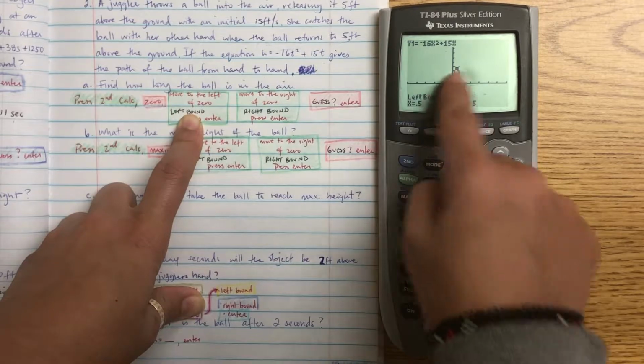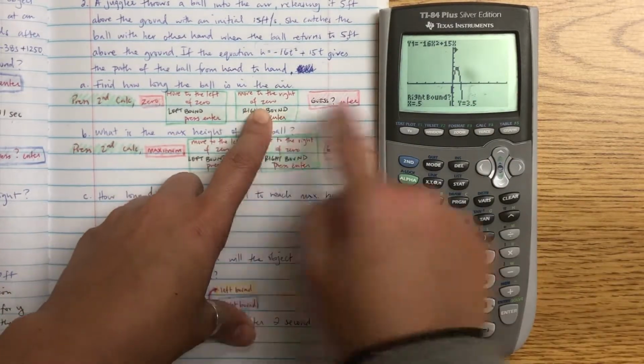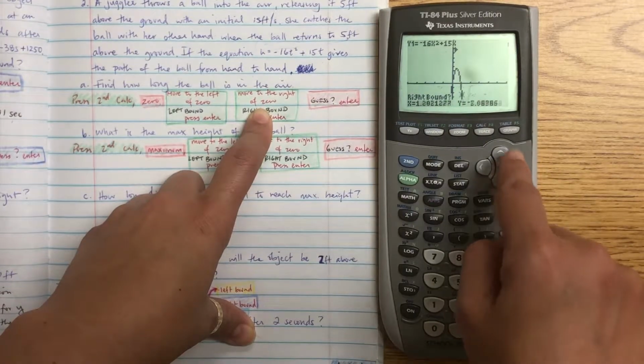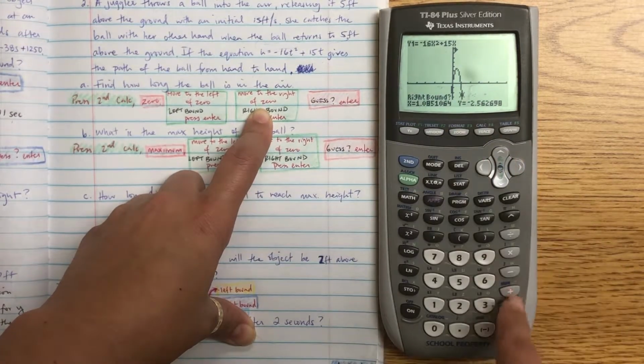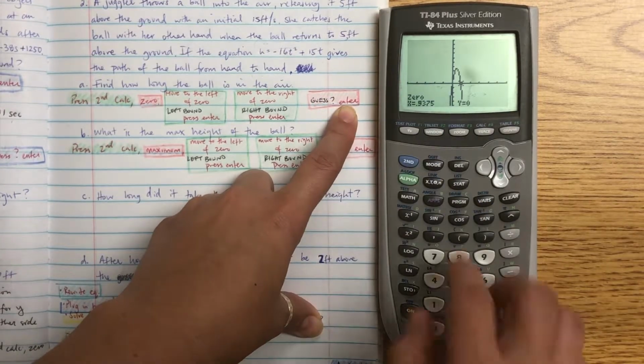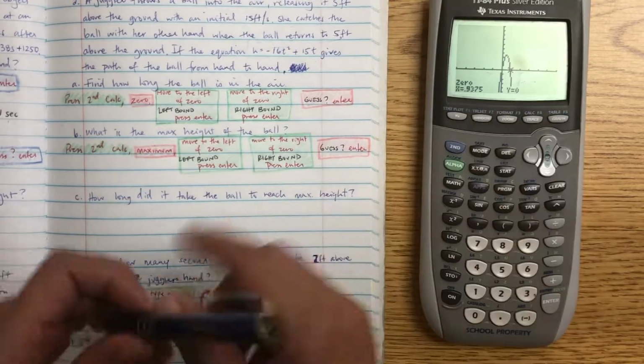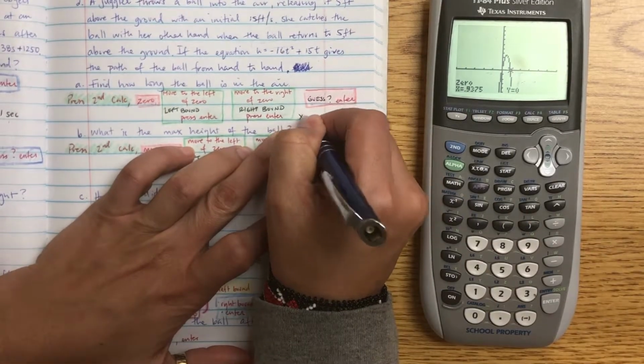Then you're going to move to the left of the 0, press enter. Move the little star to the right, use the arrow. Move to the right, make sure it passes a 0, press enter. And then it's going to ask you guess, you're going to say enter. Now very important, you see how it says y equals 0? Because it's a 0. So x is equal to 0.9375.